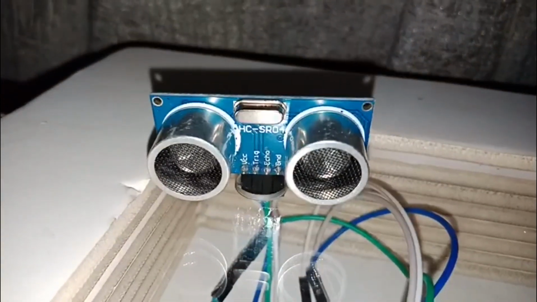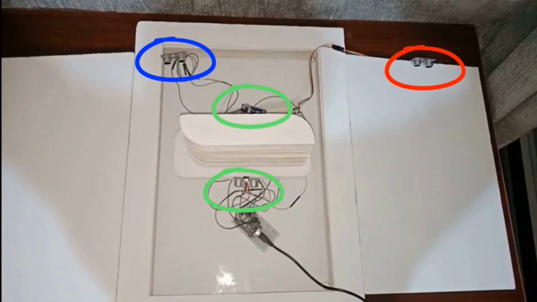In the project, 2 of the sensors are placed to count the cars coming in and out of the station, and the other 2 sensors check the charger's status.